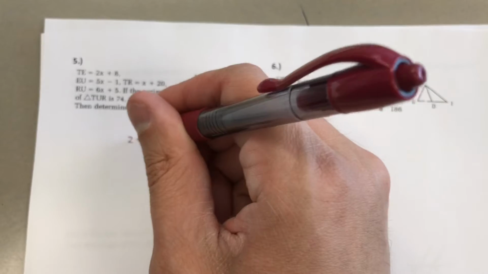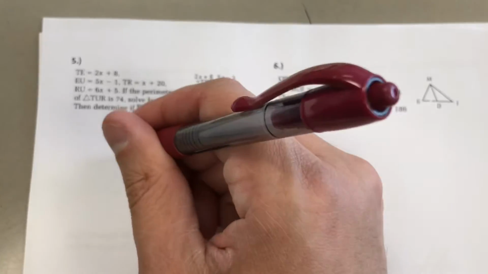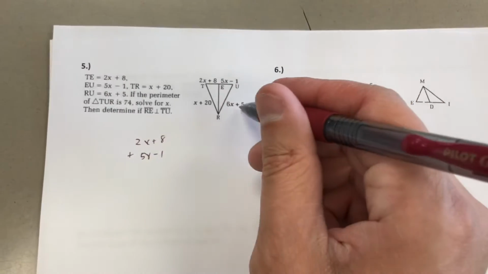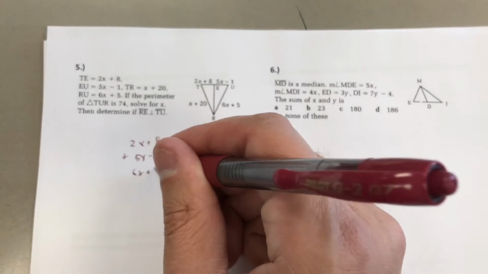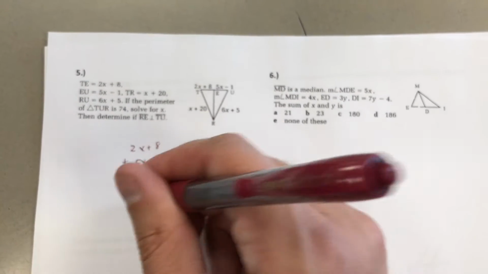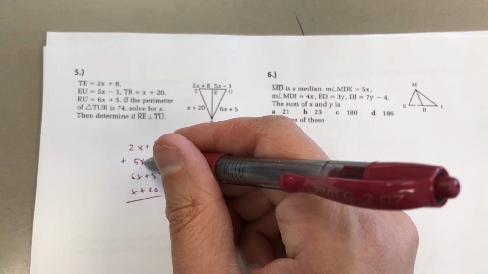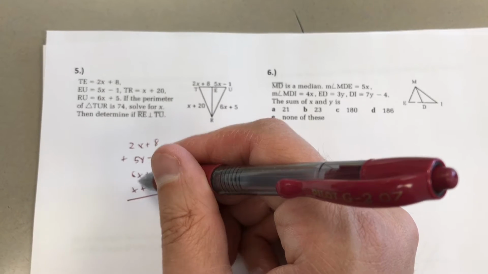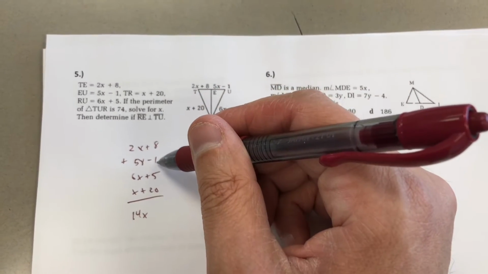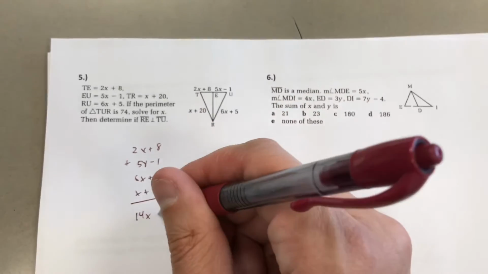So we've got a 2x plus 8, and we're going to add a 5x minus 1, and we're going to add a 6x plus 5, and we're going to add an x plus 20. And let's see, 2x plus 5x is 7x plus 6x is 13x plus x is 14x. 8 minus 1 is 7. 7 plus 5 is 12. 12 plus 20 is 32.